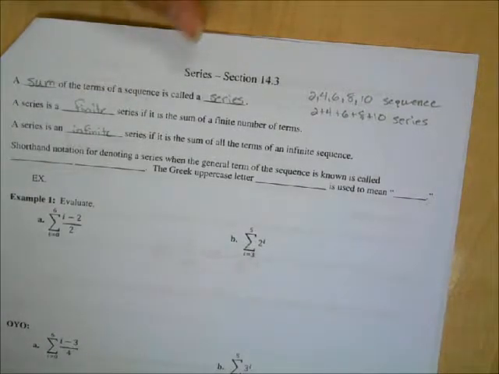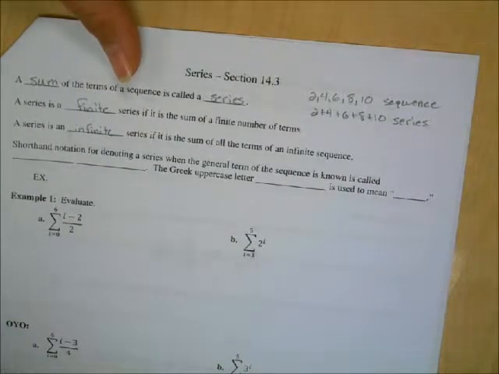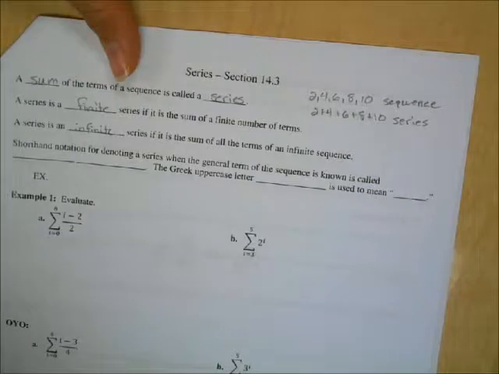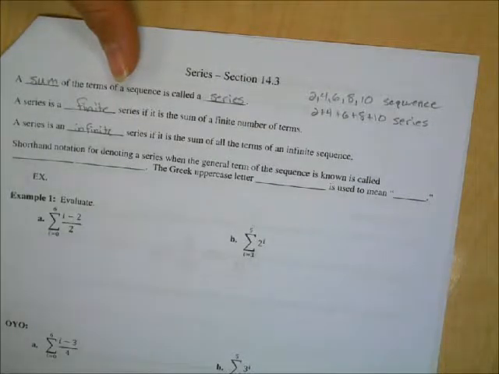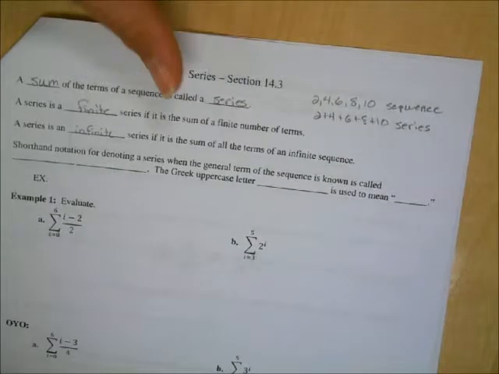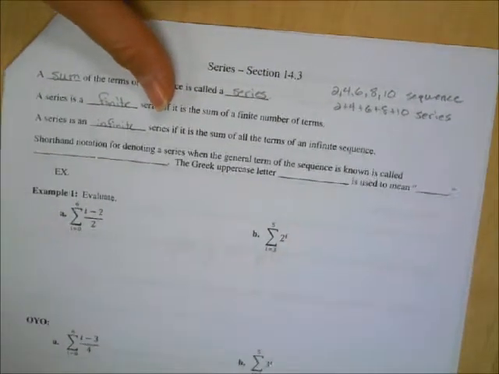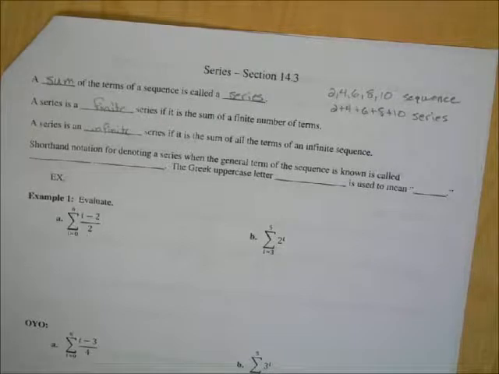When you start talking about infinite series, you're going to start moving into what we call limits. If you've come from pre-cal, you may have already heard that word. You've probably seen it already. If not, then you will probably get there when you hit college. That's where the infinite series is going to come into play.